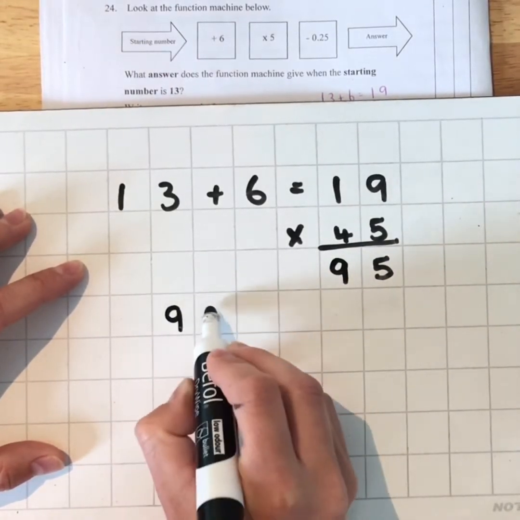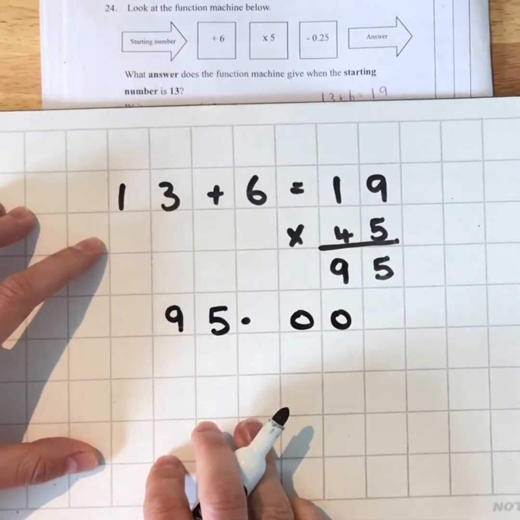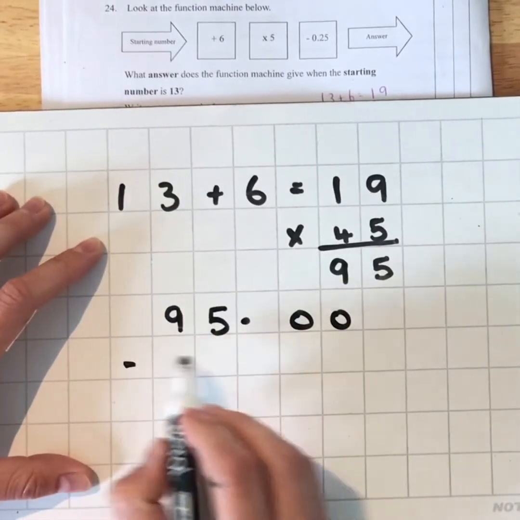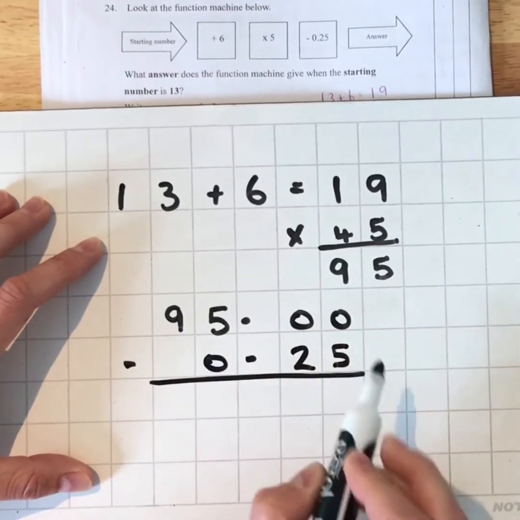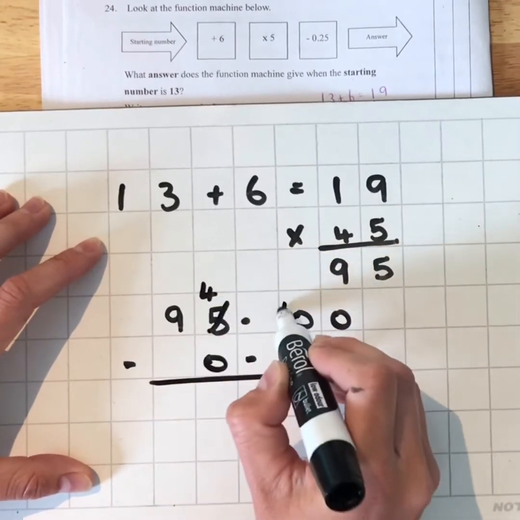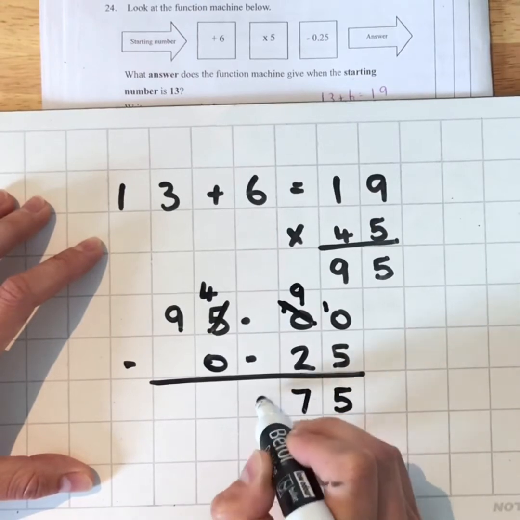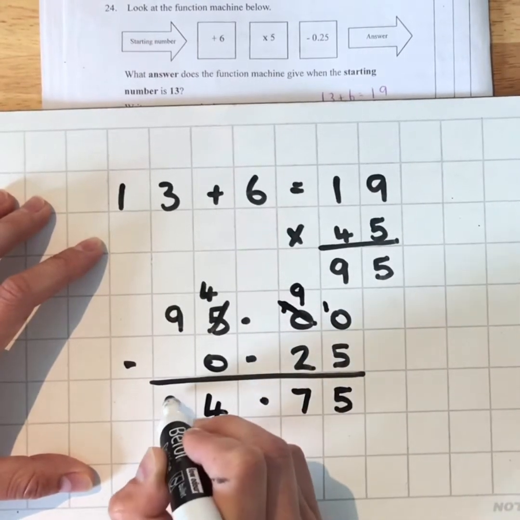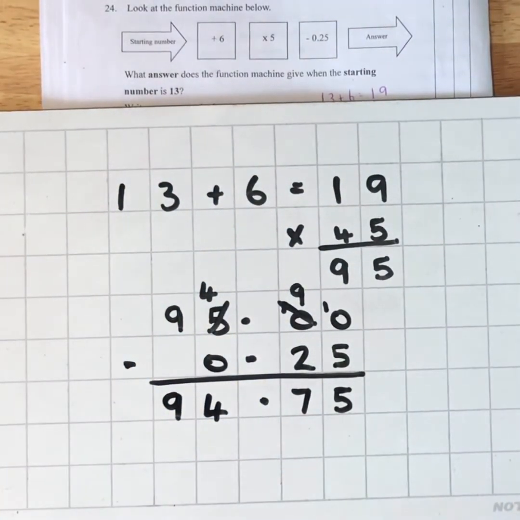So what we're going to do is I'm going to show you an informal method. Some of you will be happy to do it in your head and know what it gives you. If you're not, this will help you. So 0.25 is the same as a quarter. So 10 take away 5 is 5, 9 take away 2 is 7, 4 take away nothing is 4, and that gives you 94.75. If you were confident enough to do that in your head, if you've got 95 and you're taking away a quarter, it's going to leave you with 94 3/4, which is 94.75.